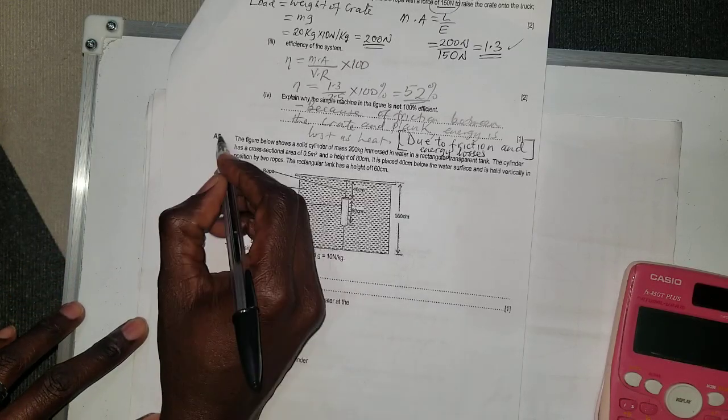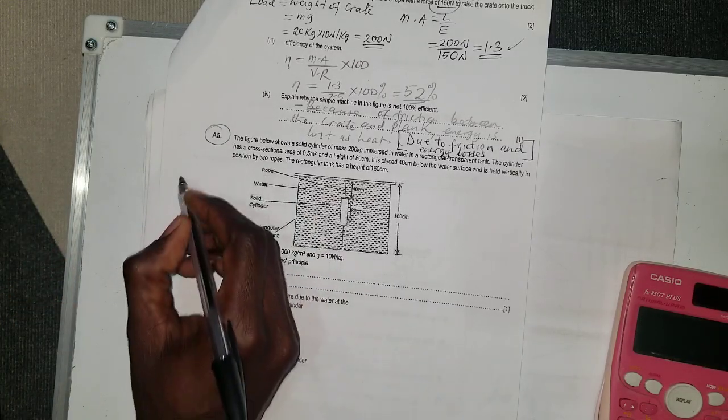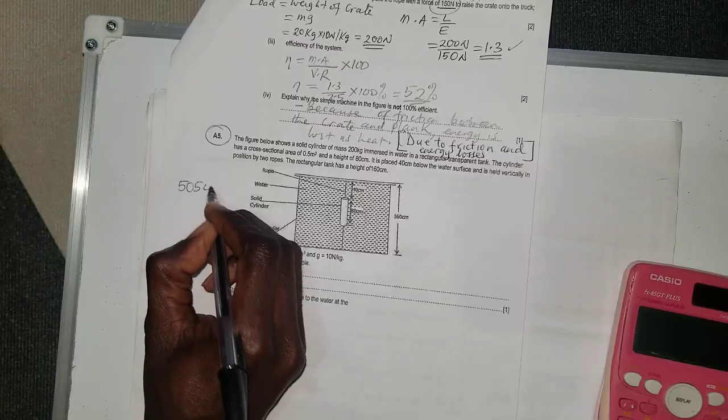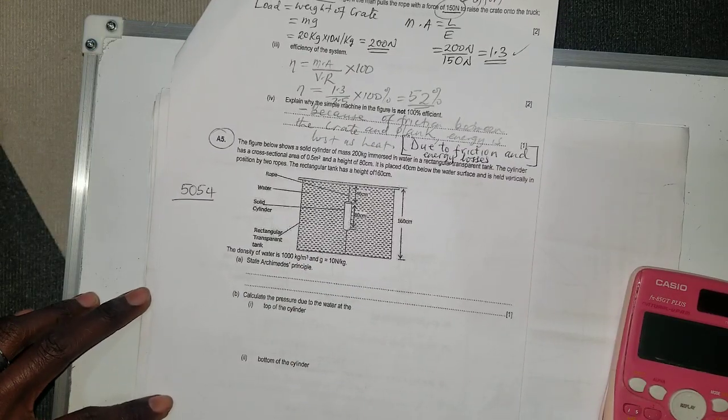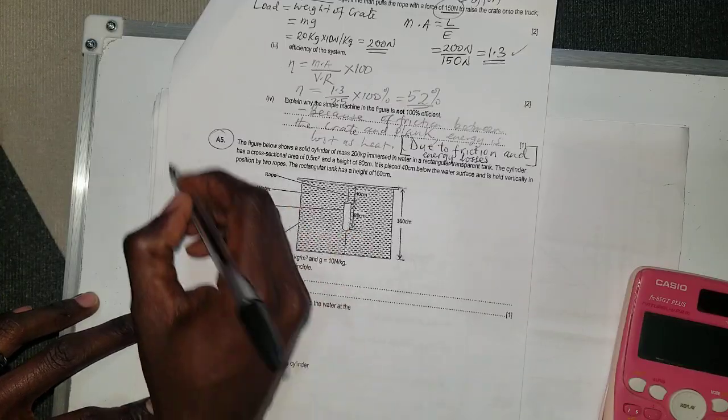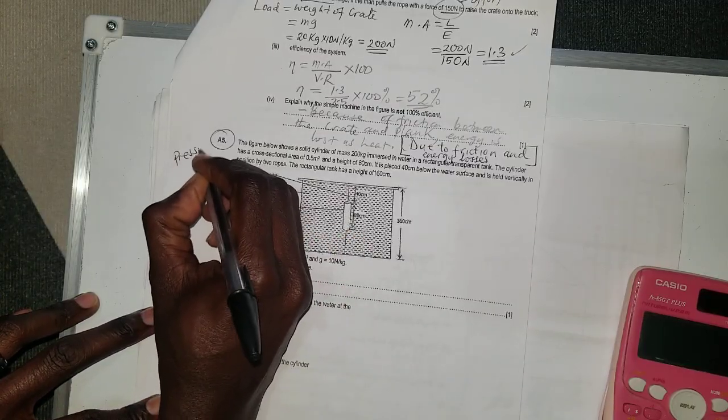All right, so we continue with our physics 54 revision. If you're doing pure science, this is a good question for you. This is what you're going to find. So this is on the topic called pressure.